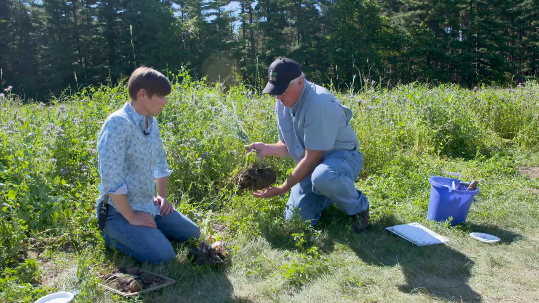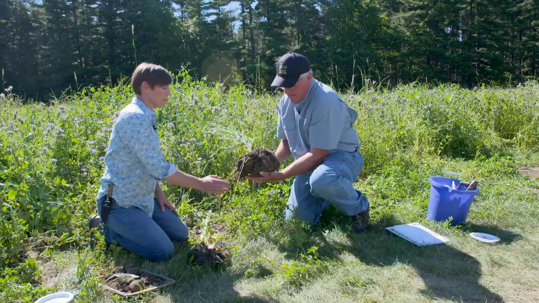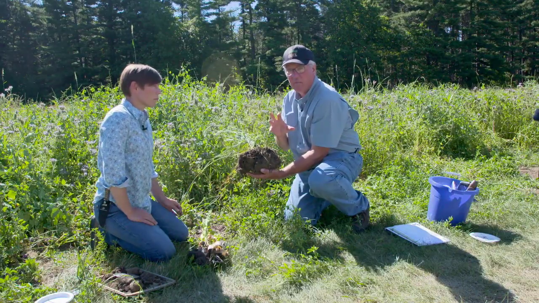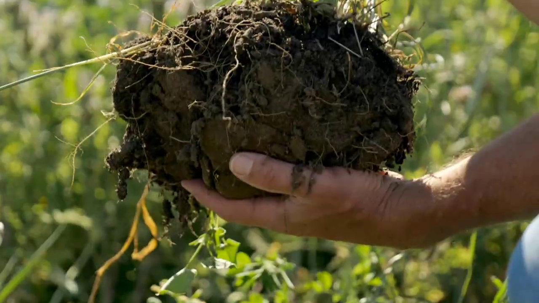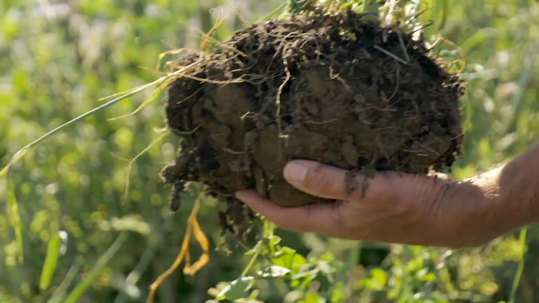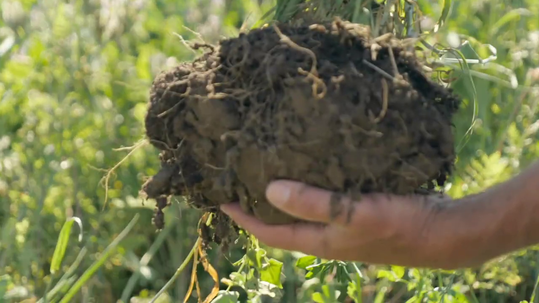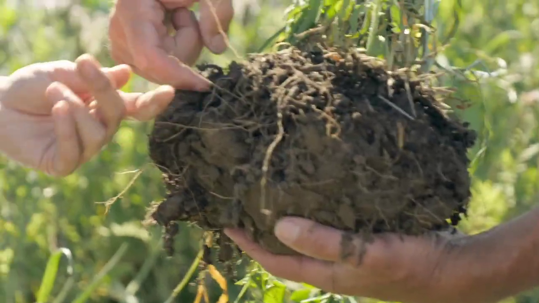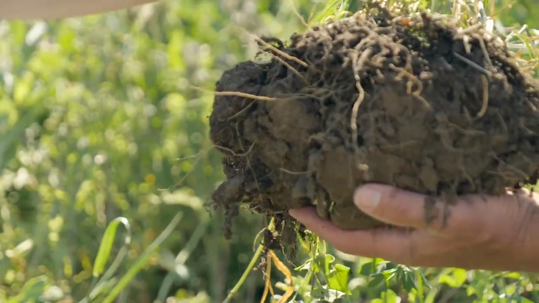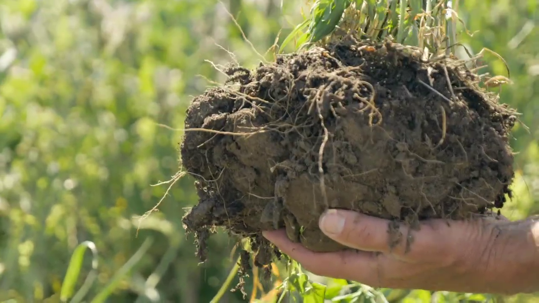And so if we zoom in really close, even in this sand, which it's very hard to build aggregates in, it's very hard to get the rhizosheaths in the sand, but if you look closely, the soil is sticking to all of these roots off of that high sugar grass plant.